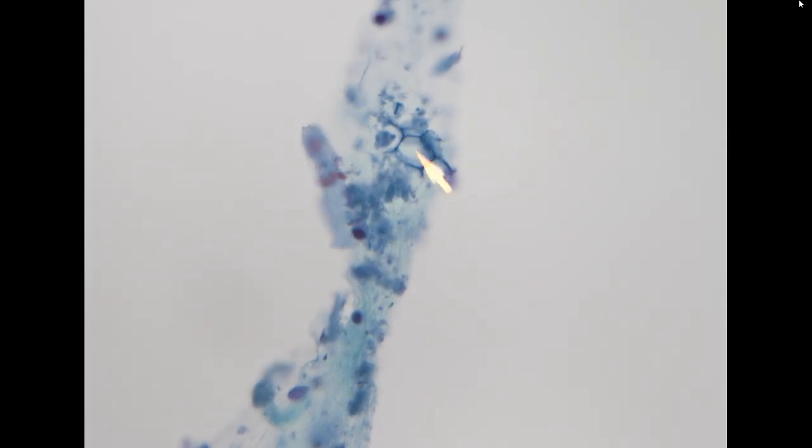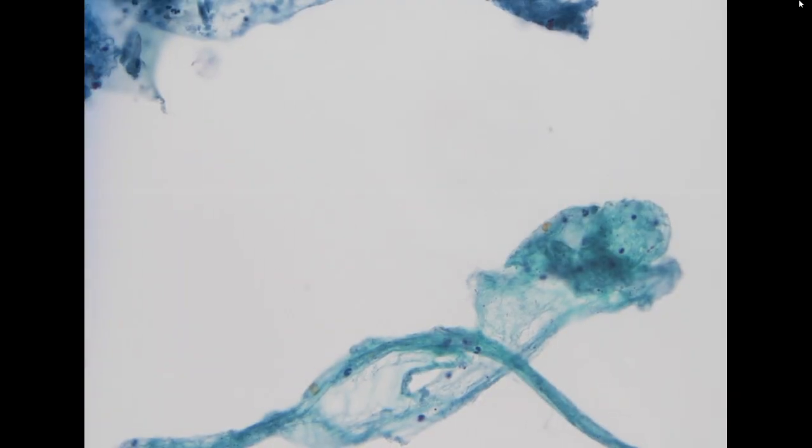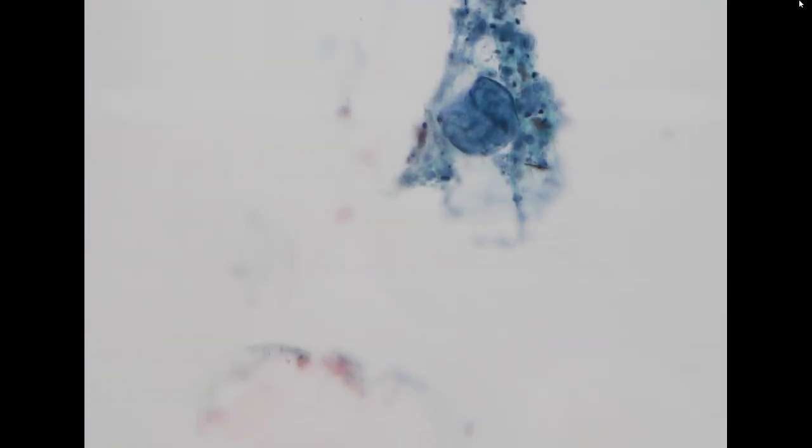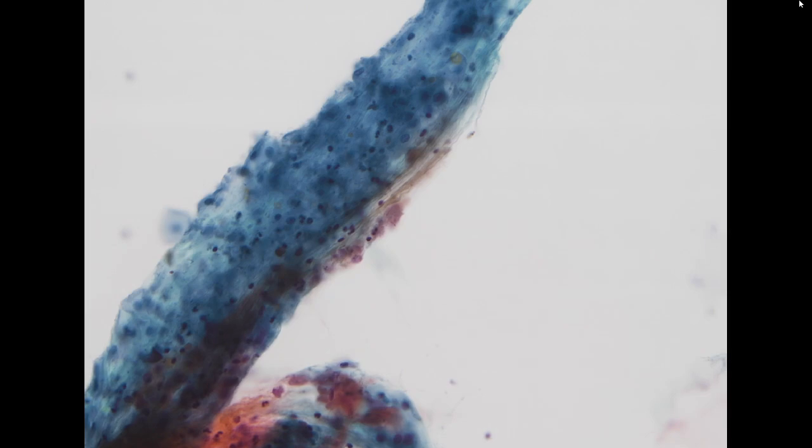some plant component. So this is vegetable. This is the vegetable that the patient eats. And then we see inflammatory cells. We see this debris, and I think this represents a starch particle. So we see food content, we see benign looking squamous cells.